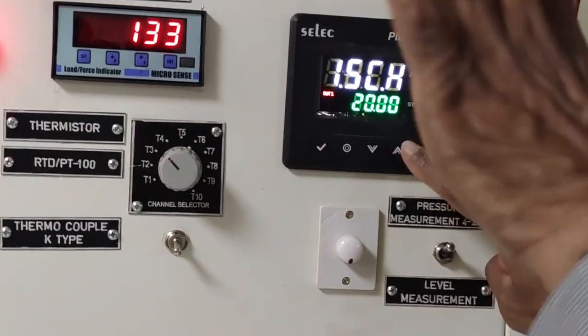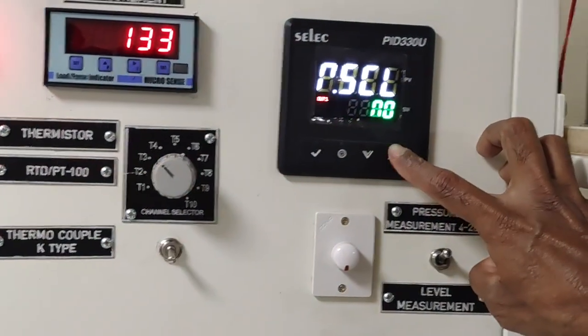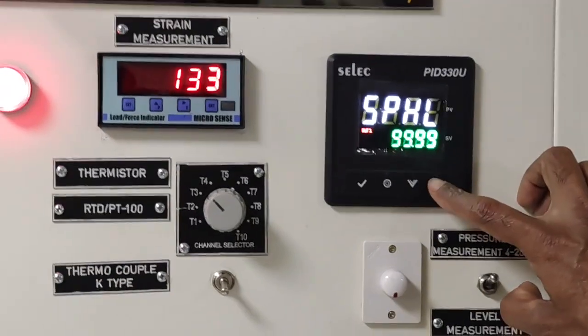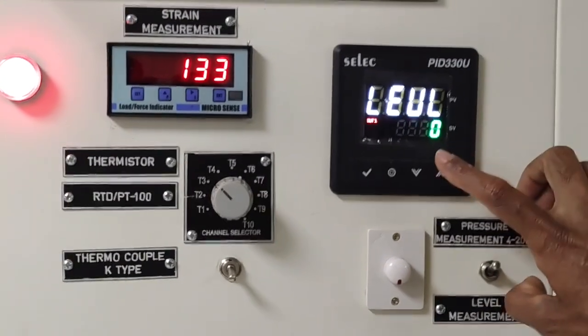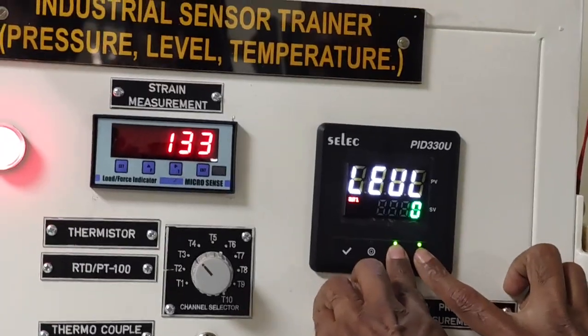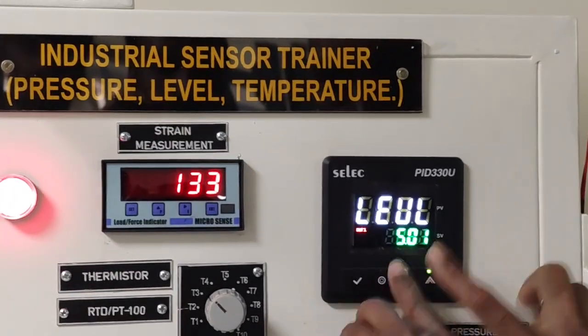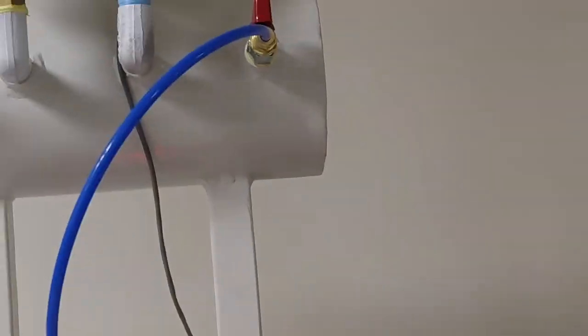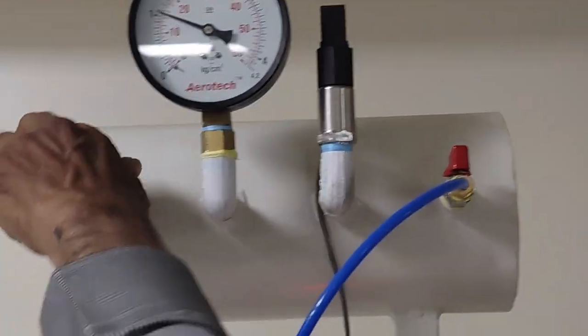Once you program it, this job of measuring is over. Resolution and reverse scaling are not required for you. Then it will come to level 0. To come out from level 0, you just hold these two. So now it is reading the pressure value. I will show you, make it 0.